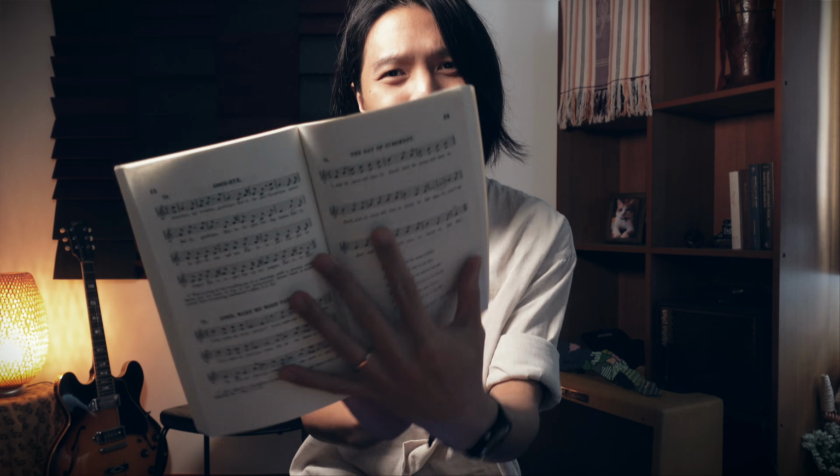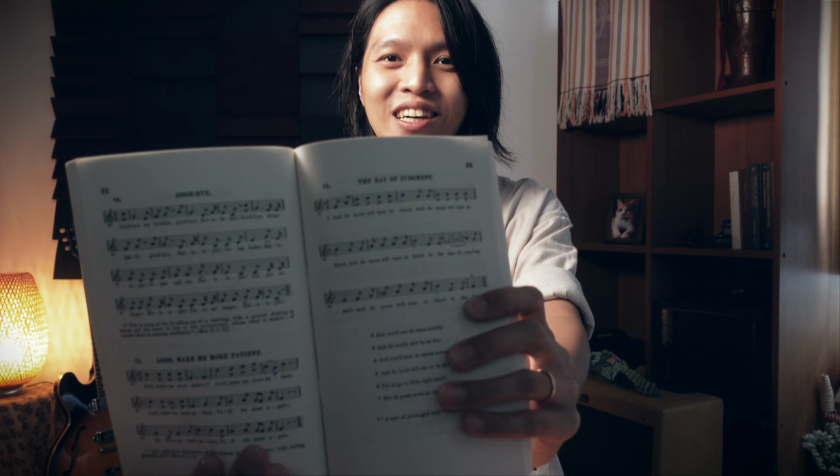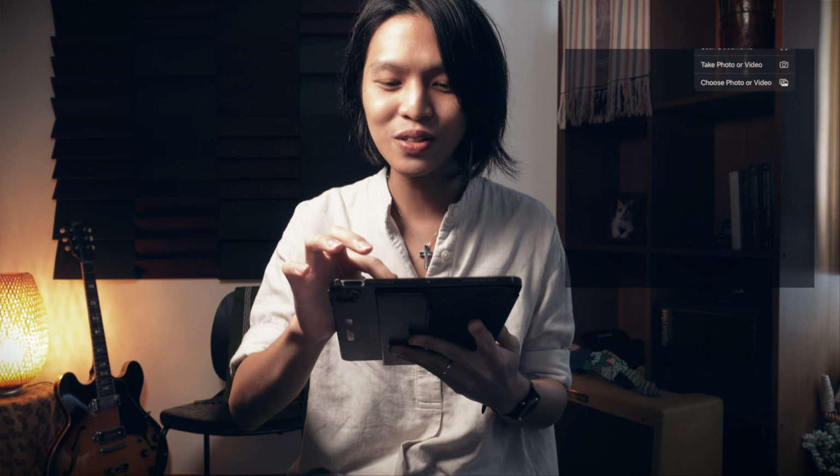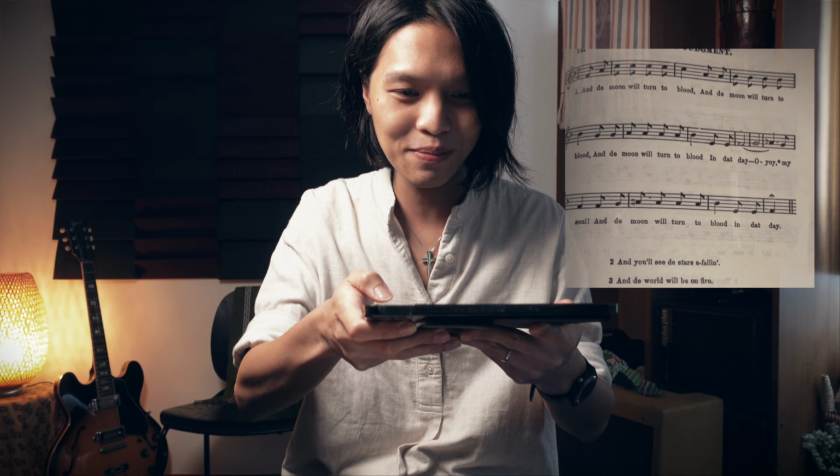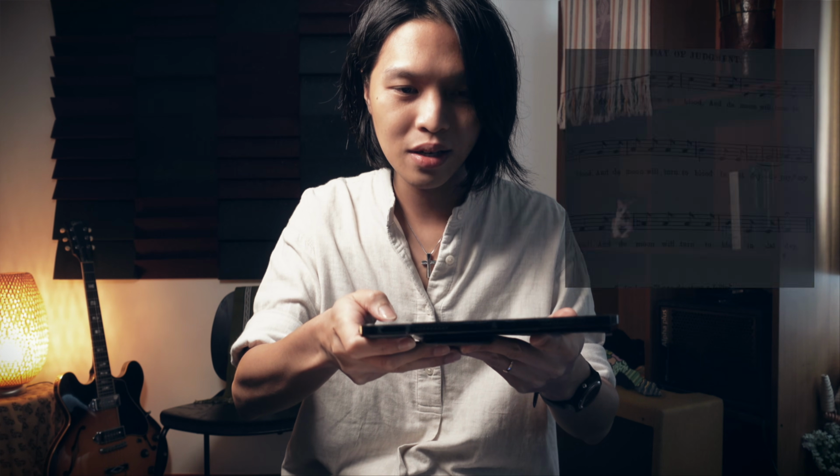Alright, so I know you can't see the book here. The song that we're going to be doing is called The Day of Judgment. I know you can't see it, but I've got my iPad here and I'm gonna take a photo so that you can take a look and we can follow along. Alright, so let me just take this photo. Alright, there we go.